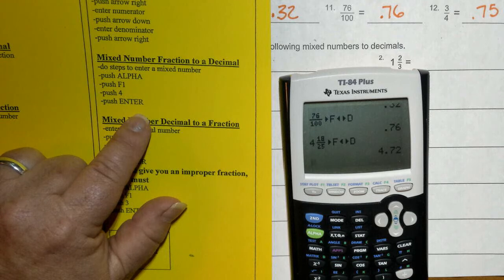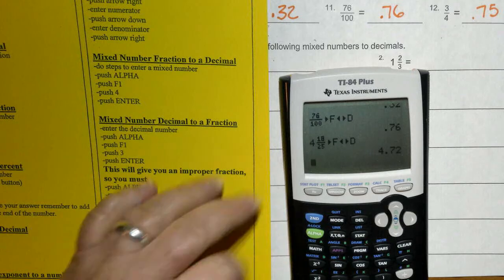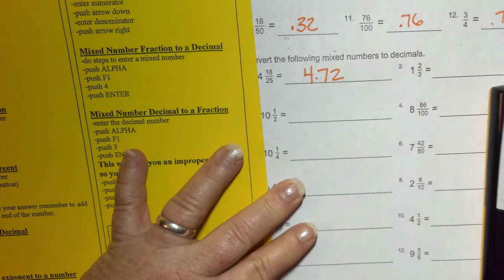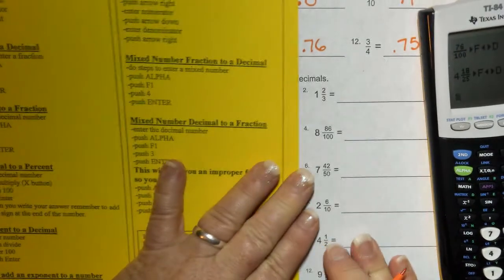How many got it? Just raise your hand so I know. Okay. All right. So we got 4.72. All right. Number 2 is going to be a little trickier.